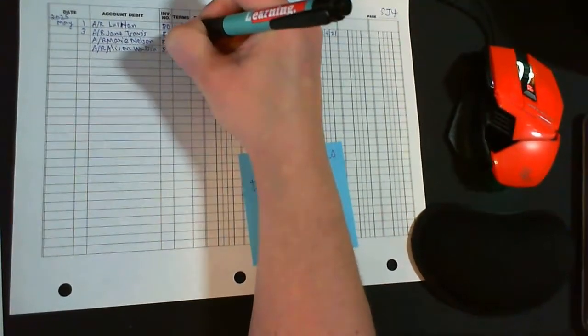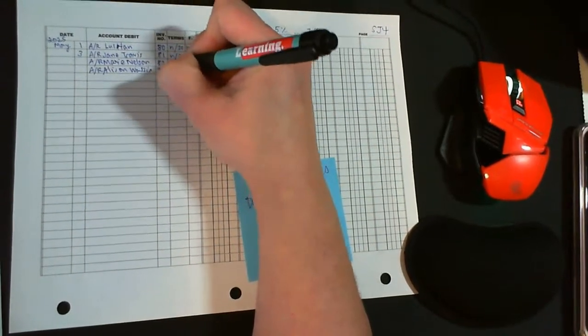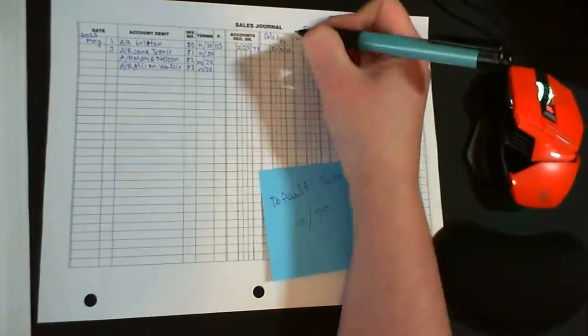The terms are always going to be net 30 for this practice exercise.